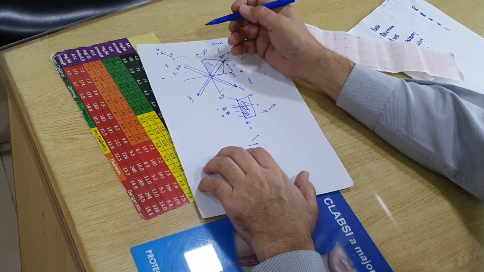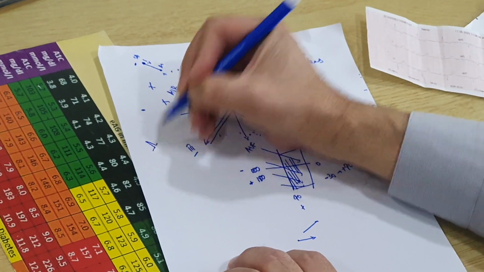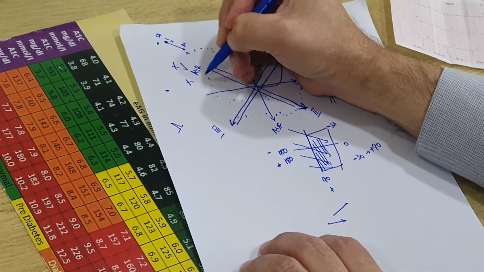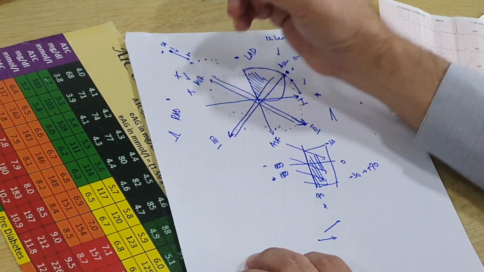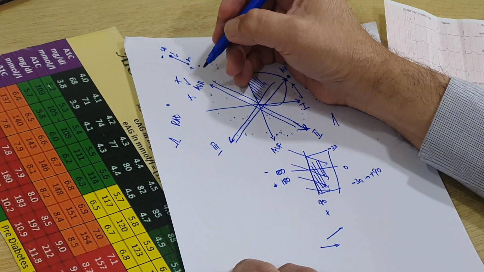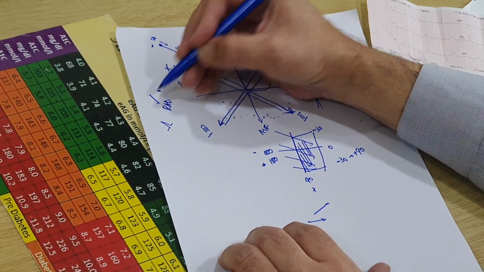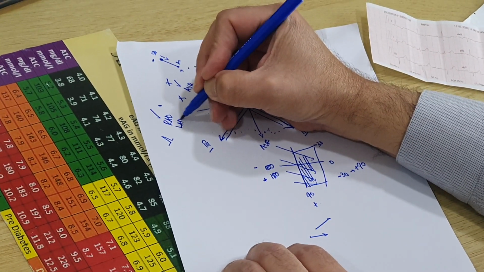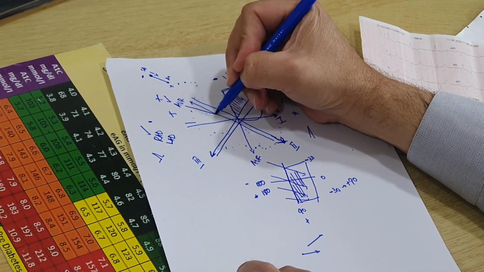Had it been right axis deviation, I would have had a positive wave pattern in AVR. So if you've got a positive wave pattern in AVR, this is called a right axis deviation. And then you've got two types of right axis deviations. You've got an extreme right axis deviation. And you've got an extreme left axis deviation. And that all depends on which way it is flowing.